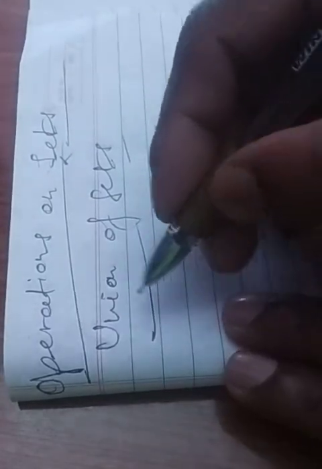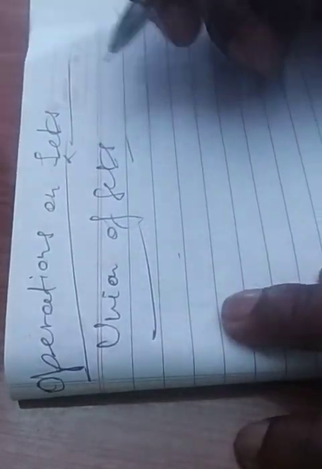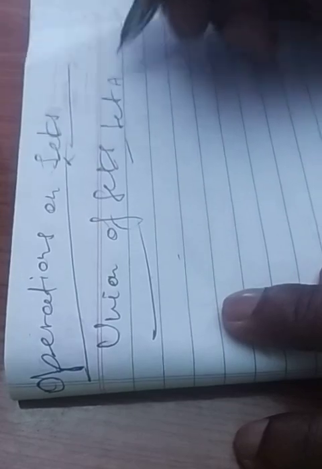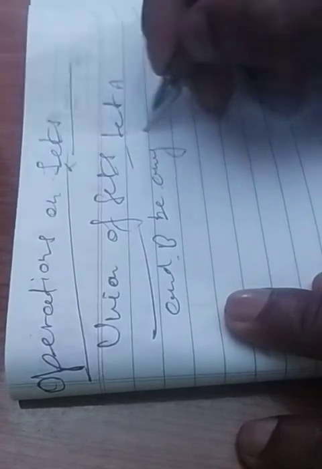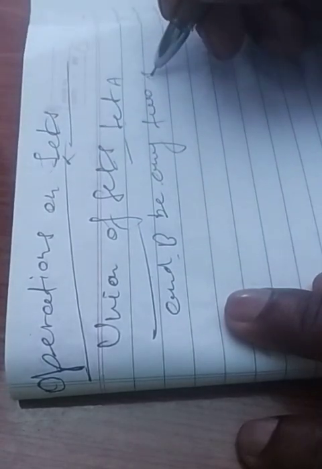We can define it formally: let A and B be any two sets.